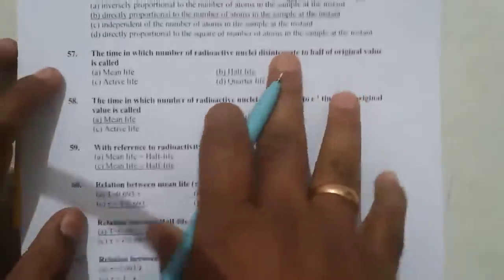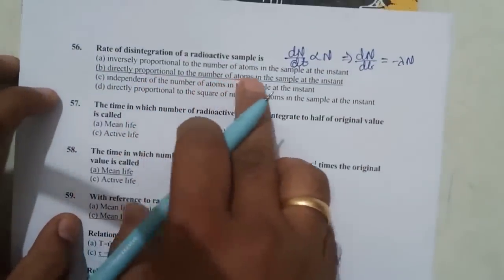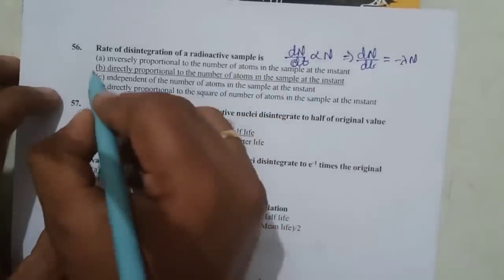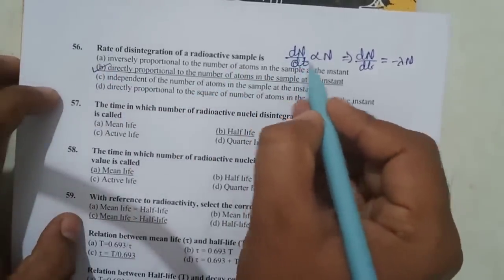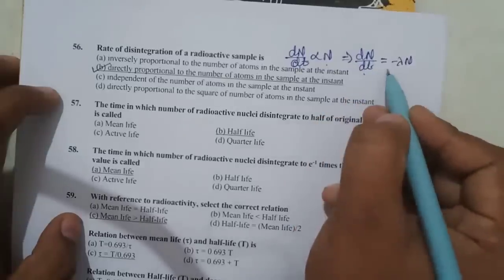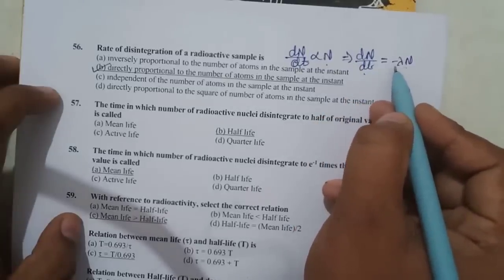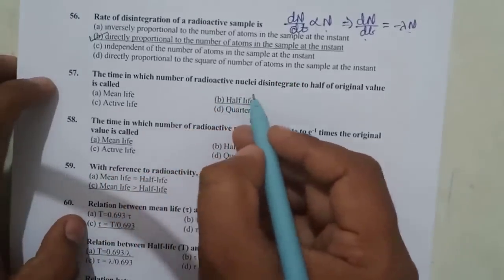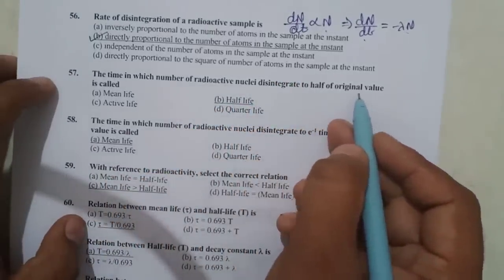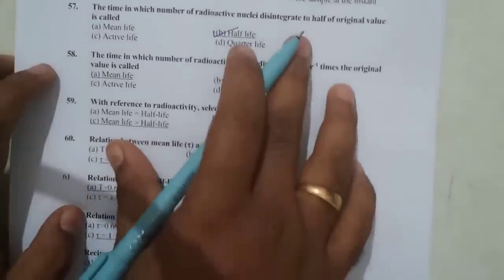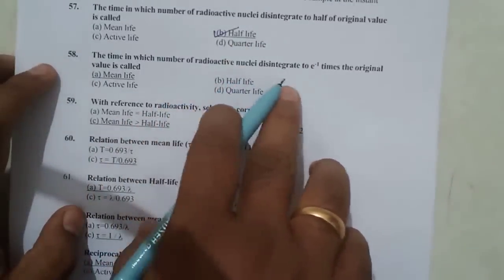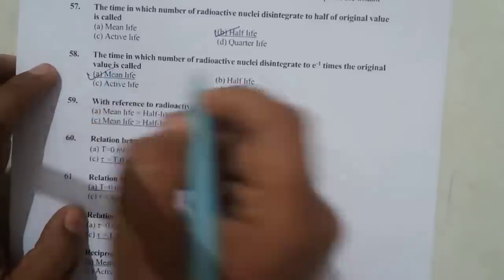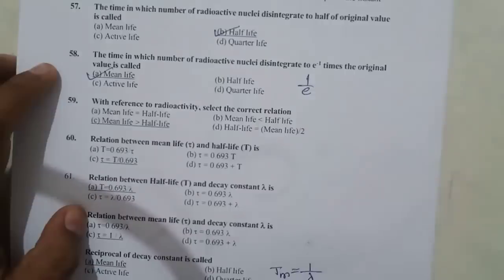Okay. Next question. Rate of disintegration of the radioactive sample is directly proportional to the number of atoms present in the sample. That is radioactive decay. dN/dt is proportional to N, dN/dt is equal to minus lambda N. Negative sign indicates that as time increases, number of atoms decreases. The time in which the number of radioactive nuclei disintegrates to half of the original value is called half-life. The time in which the number of radioactive nuclei disintegrates to e to the power minus 1 times the original value is called mean life, that is 1 divided by e times the original value.